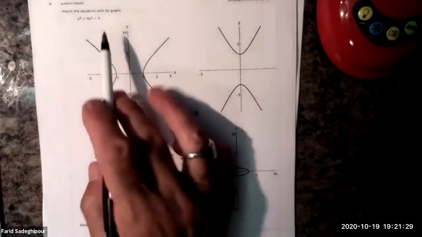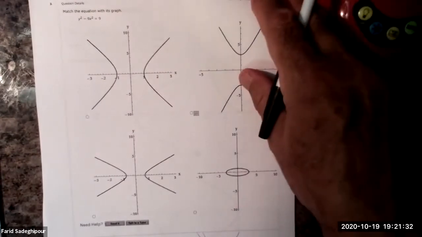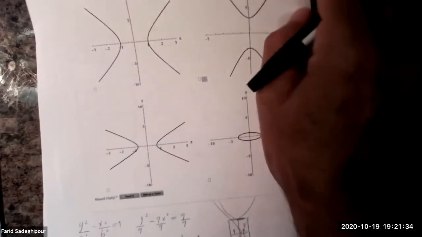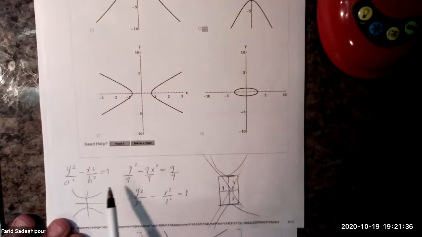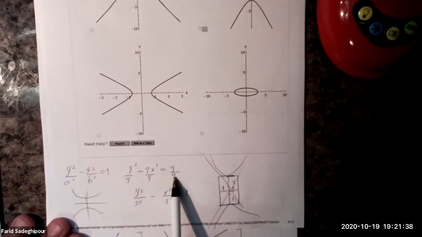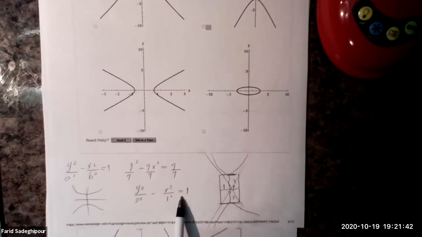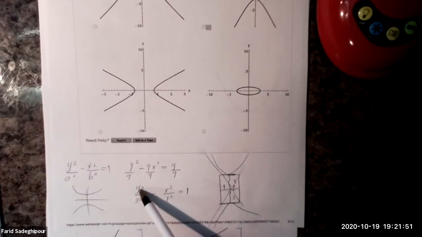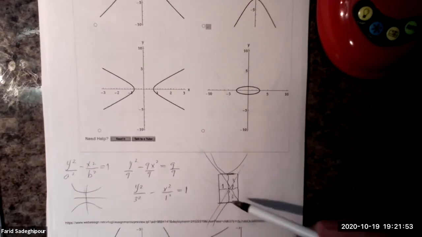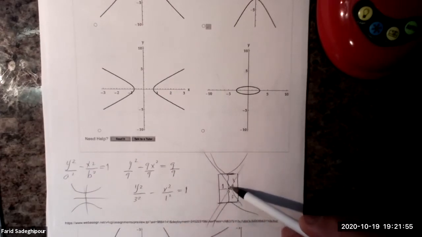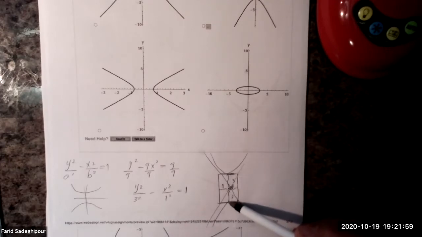Again, we need to have 1 here. So the very first thing we do is divide everything by 9 to make this 1. That gives you the hyperbola. Normally, the way to graph the hyperbola: under y, you see 3, right? So from the 0, the origin of the x and y axes, you go up 3 and down 3.